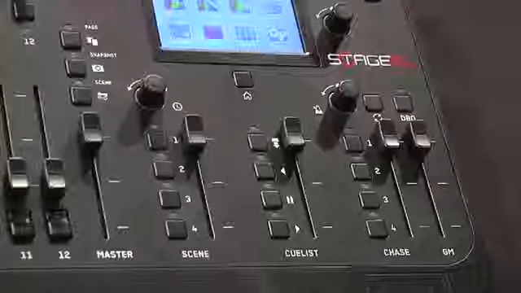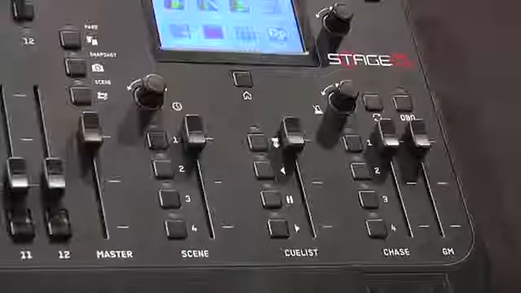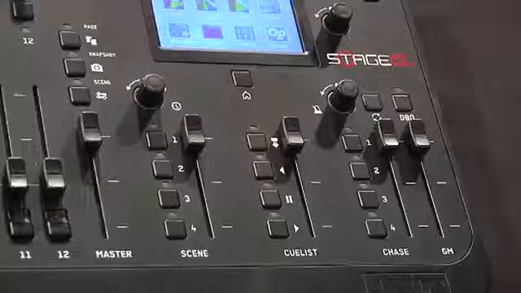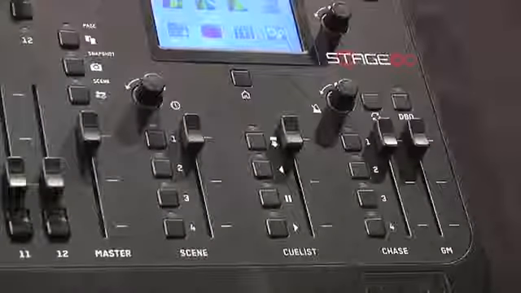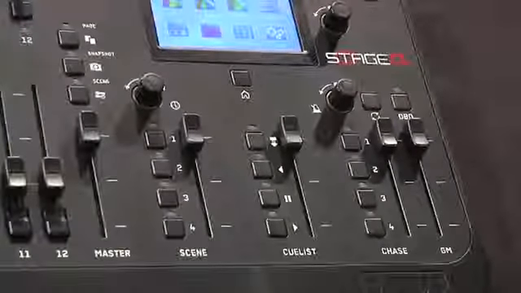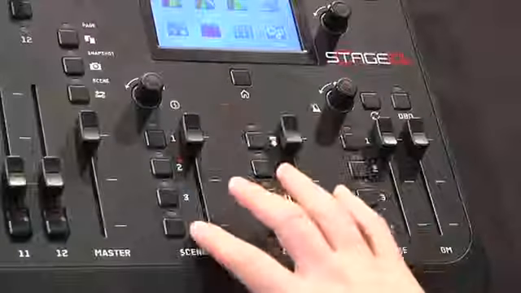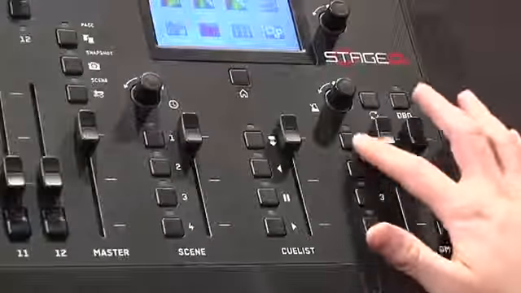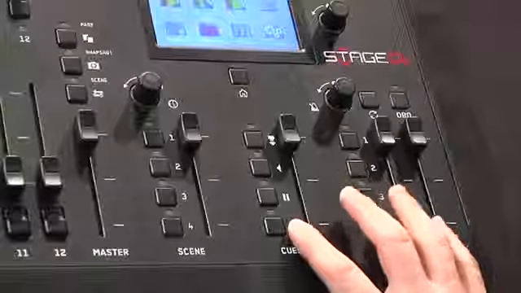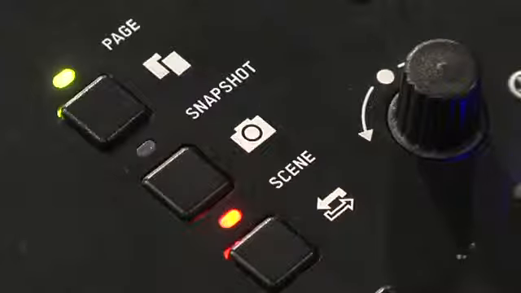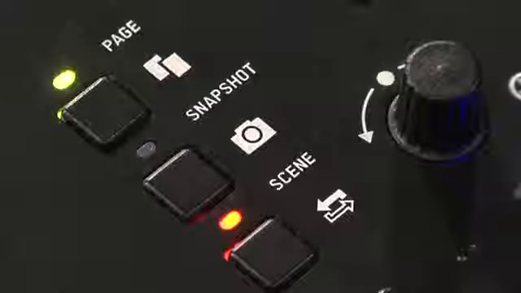Now let's have a look at some of the ways you can use Stage CL's more advanced features to record and play back your favourite looks. With Stage CL you can record to a few places. You can record scenes to these 4 buttons, chases to these 4, and multiple cues to the cue list controls. You can also switch the channel strips into scene mode and record more scenes and chases there.